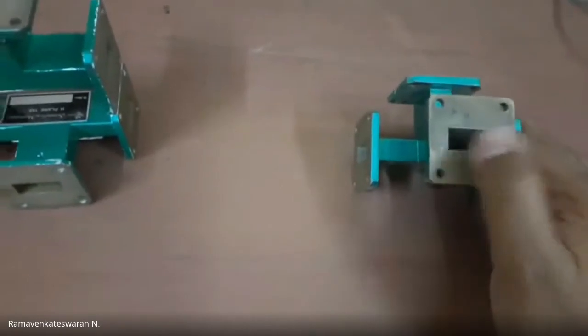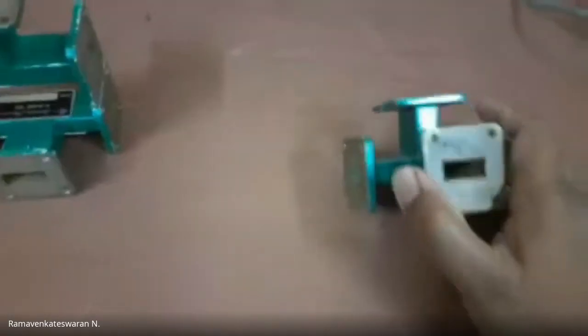This is parallel, this is parallel, and this is something vertical. This is designed for X-band. Since it is X-band, the dimensions, the width, the height and the length, are all designed for X-band, so this will work only for X-band.